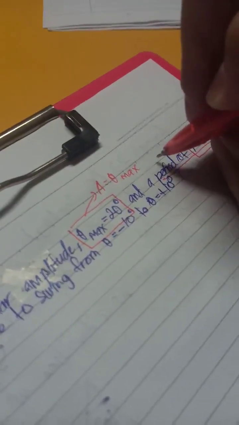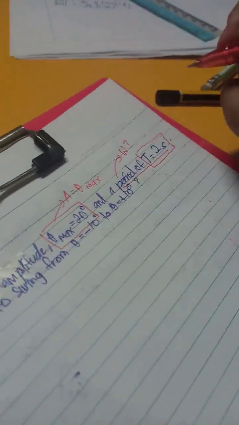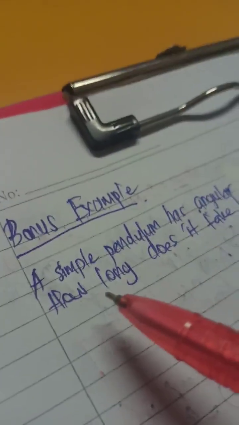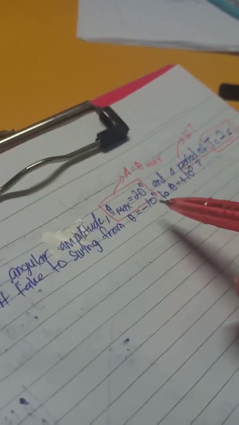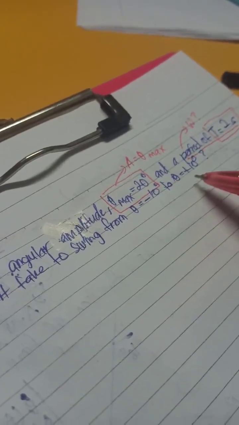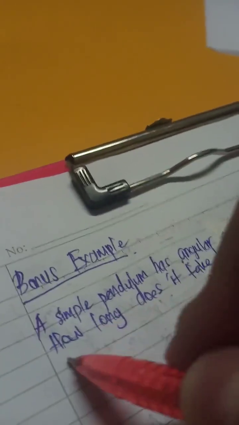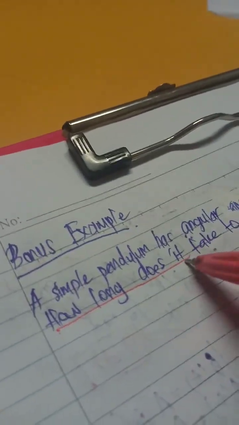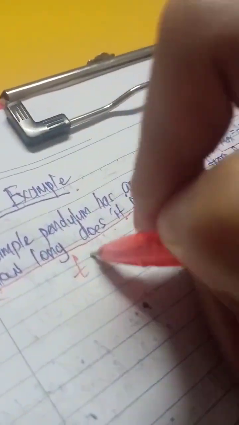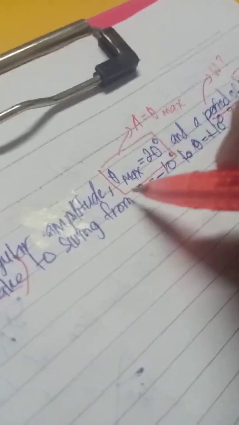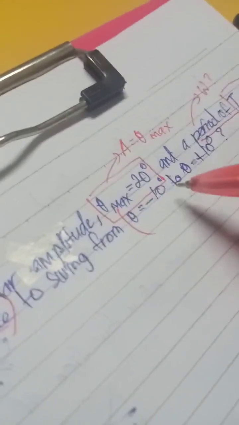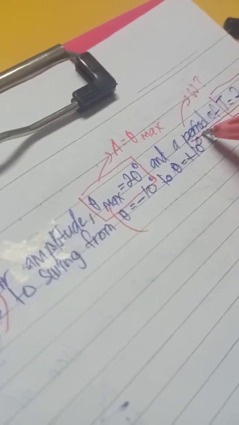When it comes to mention of period, always relate it to omega. And then the question says, how long does it take to swing from theta equal to negative 10 degrees to theta equal to positive 10 degrees. So when it says how long does it take, this means that this question wants us to find time.